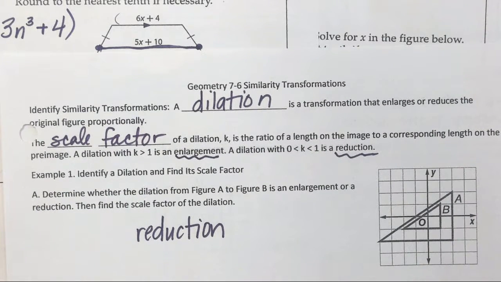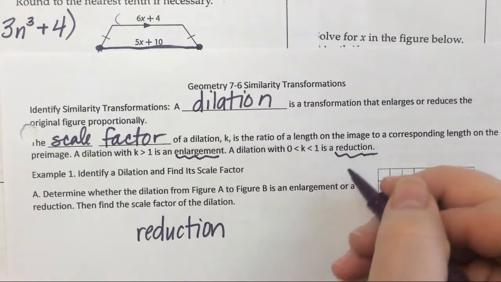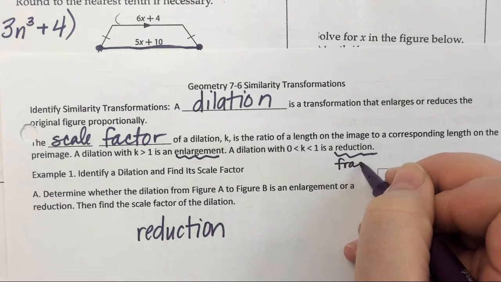And then they explain what it is. It's a ratio. It's still where you compare the two sides that are supposed to be similar. We should get the same scale factor for all of the sides on our similar shapes. And then here's the trick. If it's a reduction and things are getting smaller, you should have a small scale factor. So you should have a fraction. A reduction should be a fraction scale factor, less than 1.